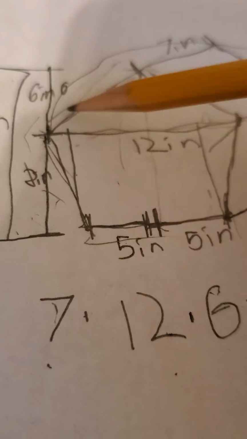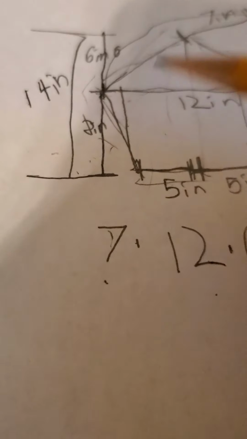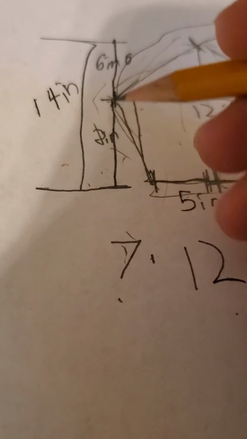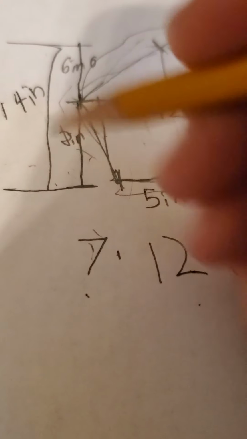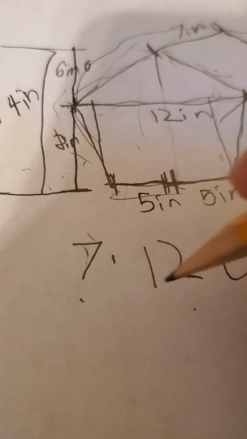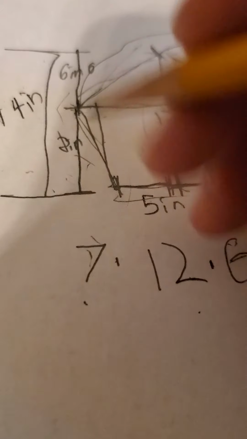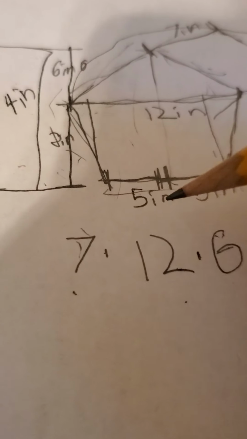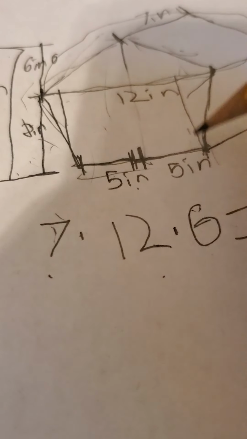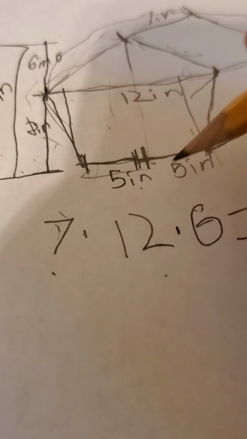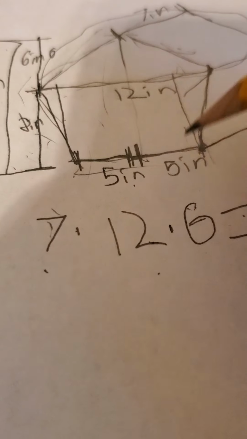So let's find these triangles, or triangular prisms to be exact. We're just going to do the exact same thing. The height for this little triangle right here is going to be 8. But we also have to do the same thing we did for height to find the base. The bottom piece, which is the base for the little rectangle here, is going to be 10, 5 plus 5.